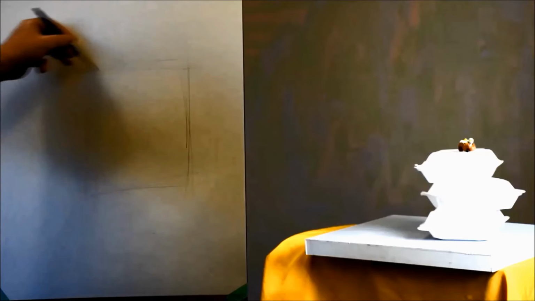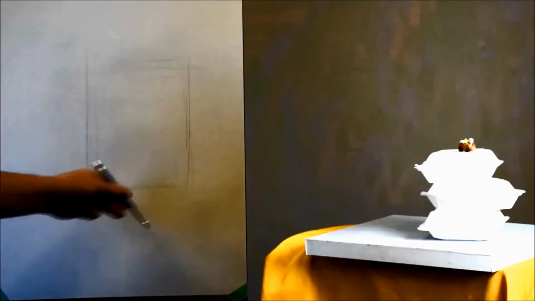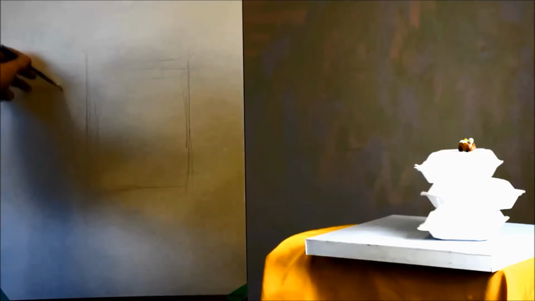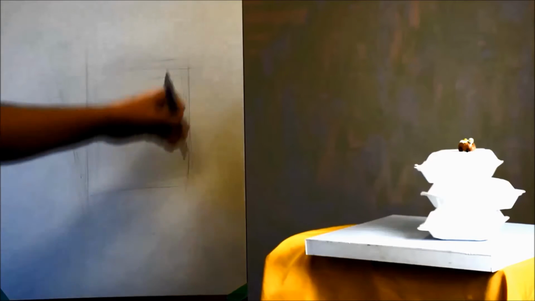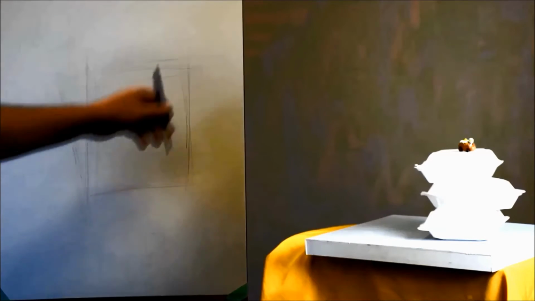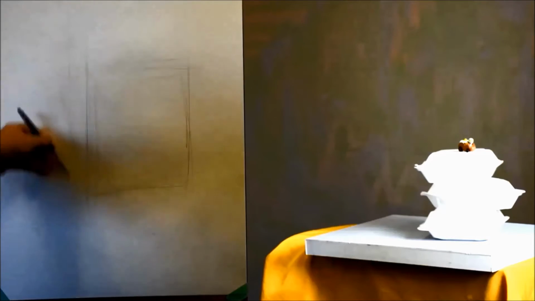Here I begin by developing, piece by piece, the description of the geometric block that this stack of fast food containers would fit within.